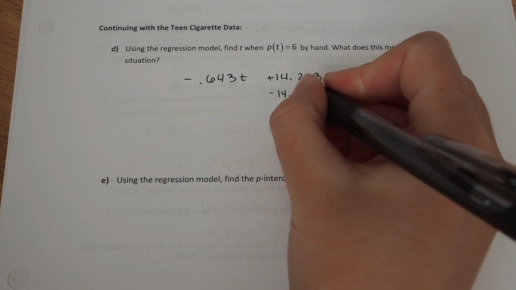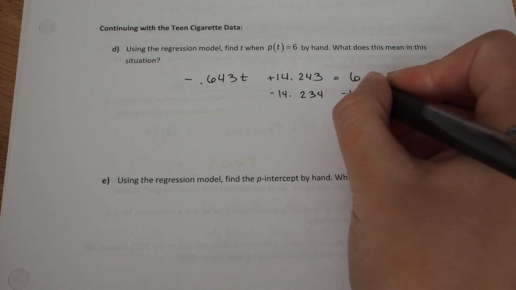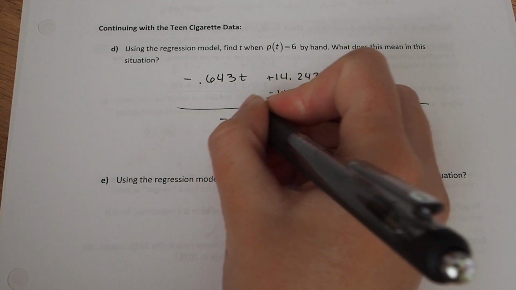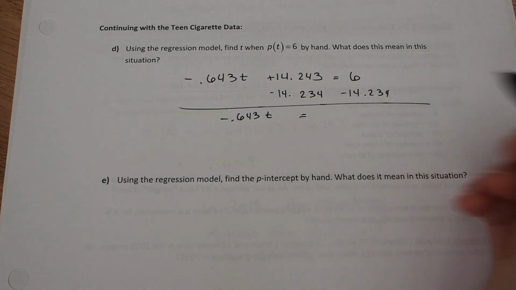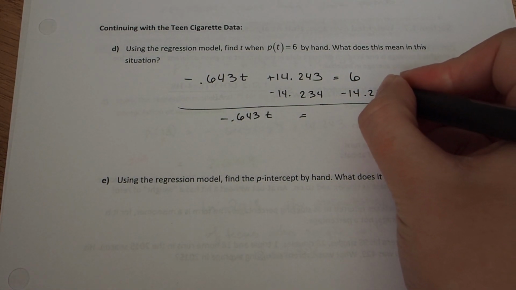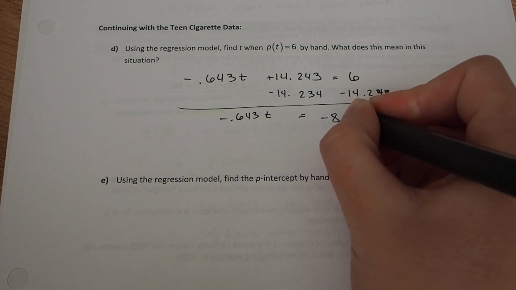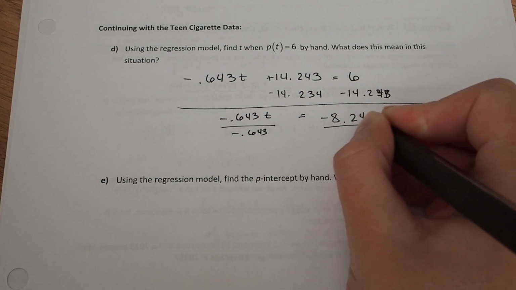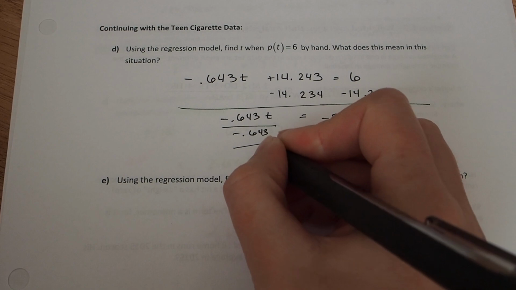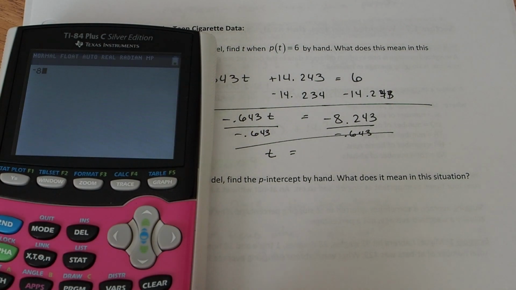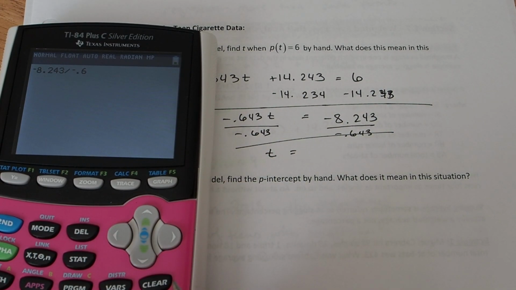So the first step would be to subtract the 14.243 from both sides, giving us negative 0.643t equals, and if you subtract 6 minus 14.243, you would get negative 8.243. Then to solve for t, divide by negative 0.643. All right, so that should give us a t value of negative 8.243 divided by negative 0.643.